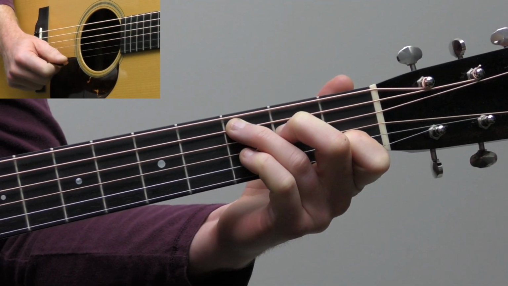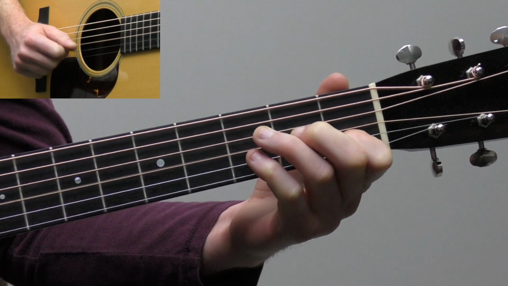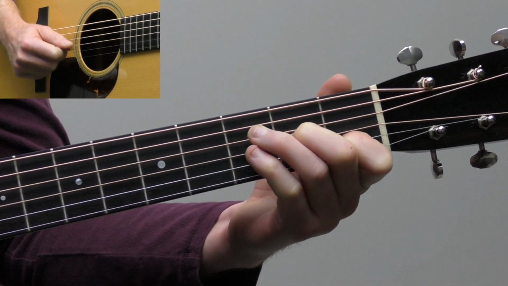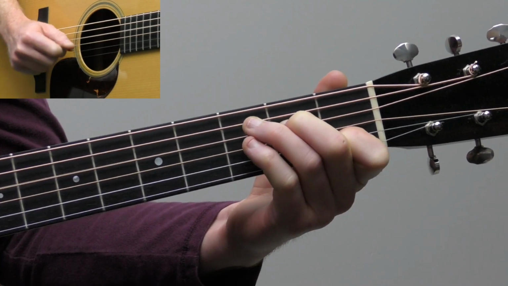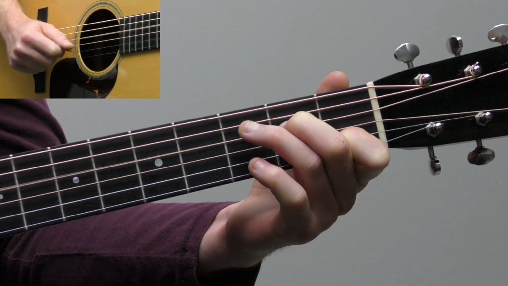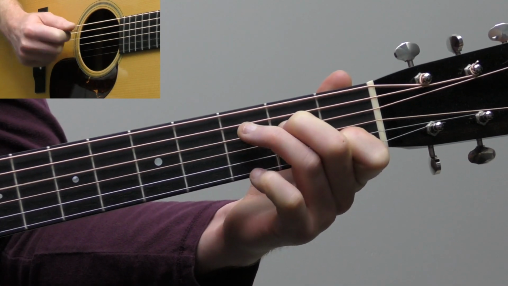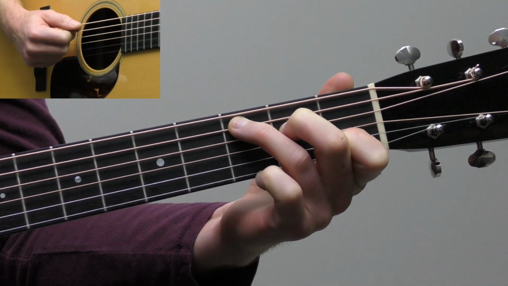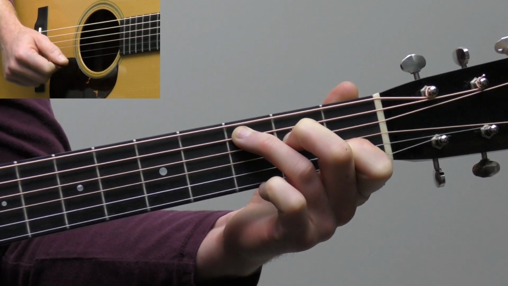So that's one example. Another example we could do is like, so you can kind of hear how I'm just starting to create a little melody based on using those chord tones and passing tones.